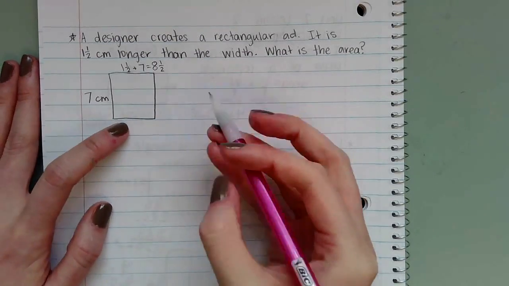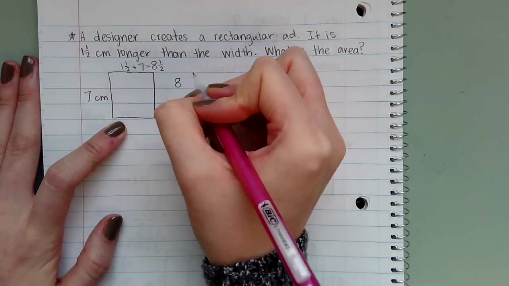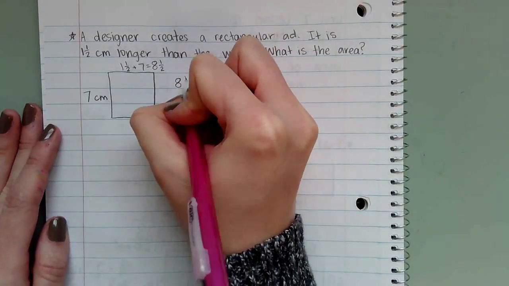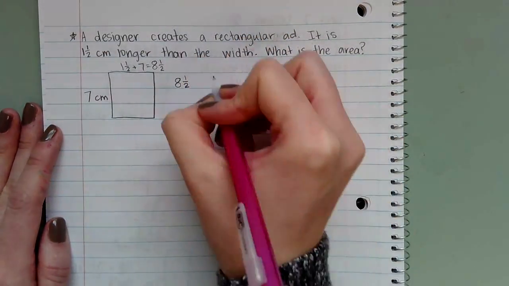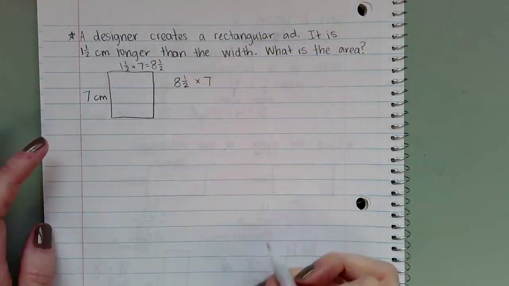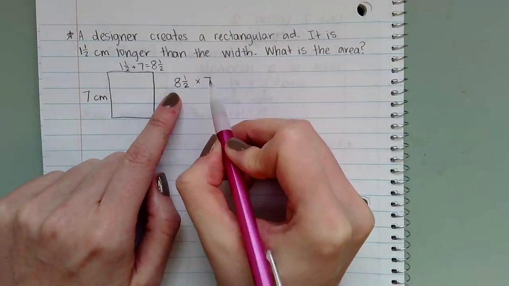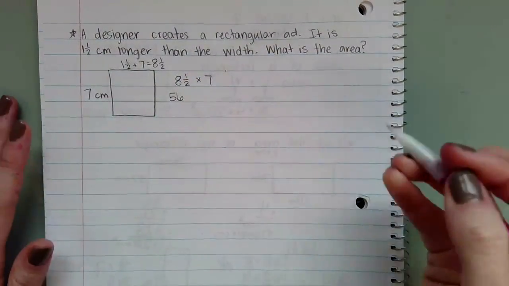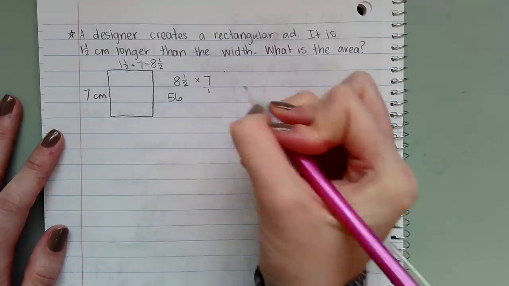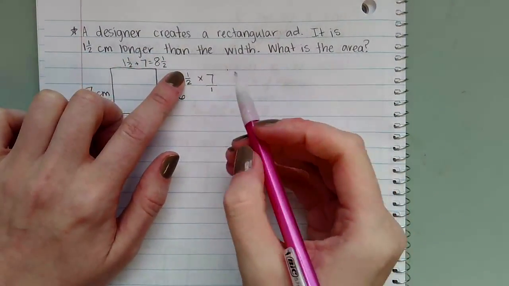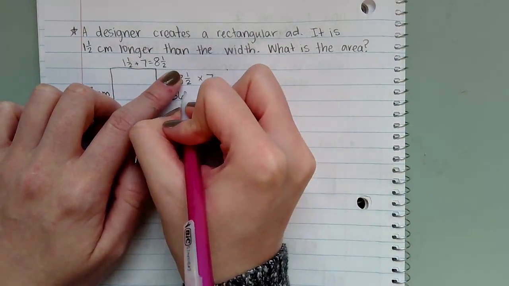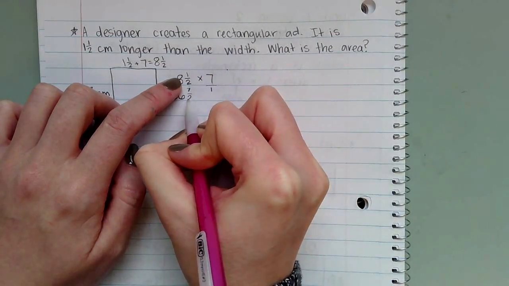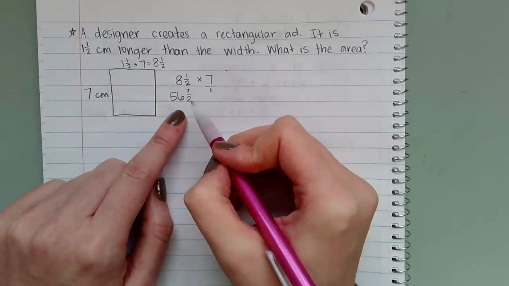So now we need to figure out the area. When we have mixed numbers, I really like for the equation to be horizontal. That just helps me keep everything a little bit more organized. So we have 8.5 times 7. Multiply our whole numbers first. 8 times 7 is 56. Oops. 7 is the same as 7 over 1. So when we multiply our fraction, 1 times 7 is 7. 2 times 1 is 2. So we have 56 and 7 halves.